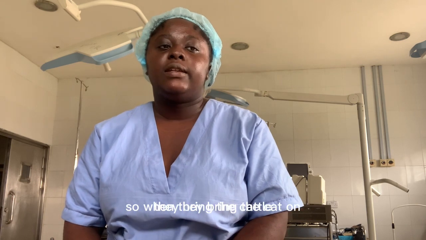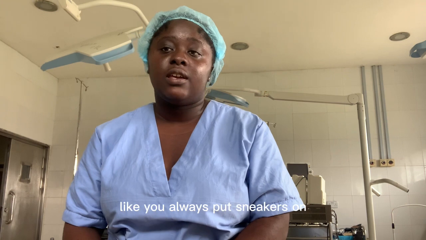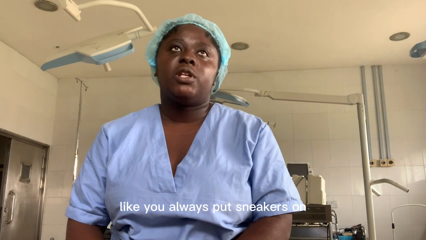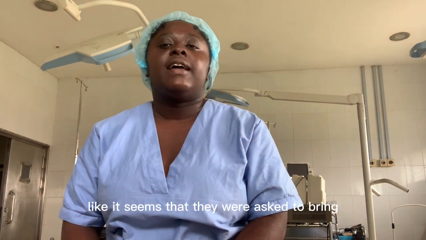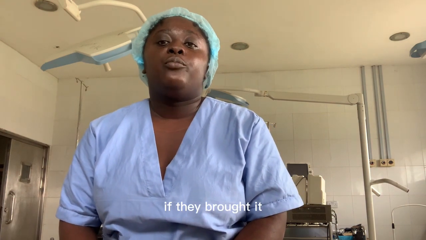When they bring the carton, it always comes in a carton, so when you receive their carton, you have to cross-check the things that they were asked to bring, if they brought it. Also check the patient's PCV, although the anesthetic nurse is the one that always checks it. Me though, I always check the patient's file, the case file, and the PCV.